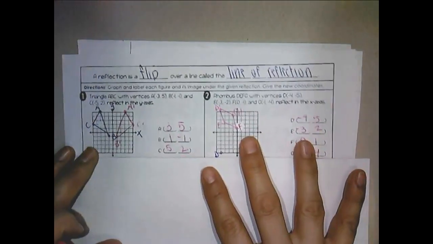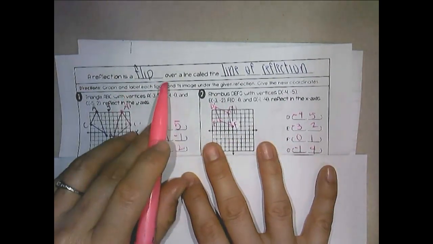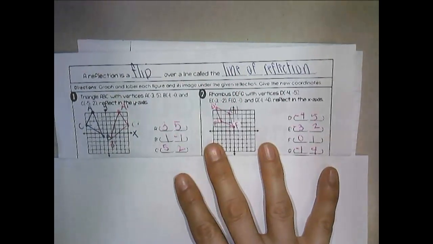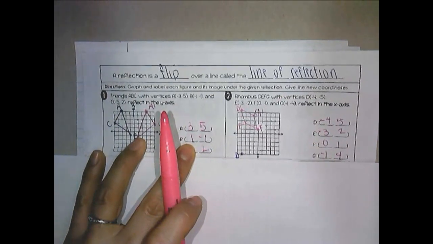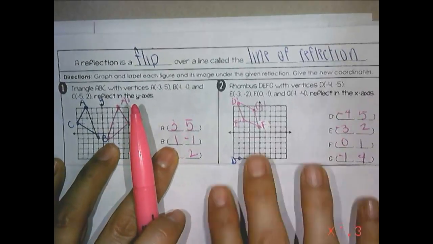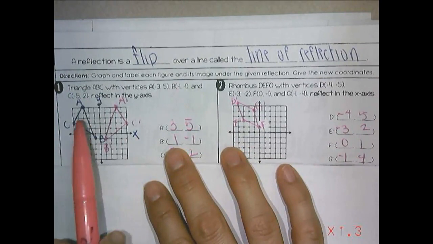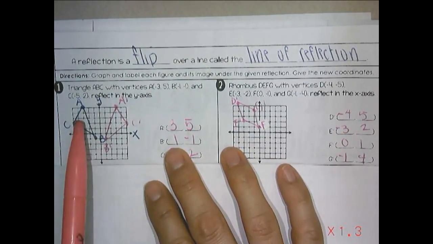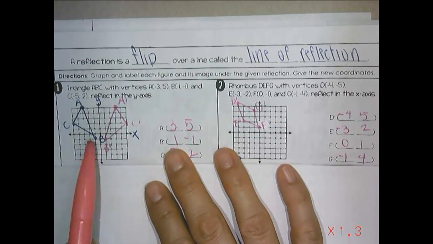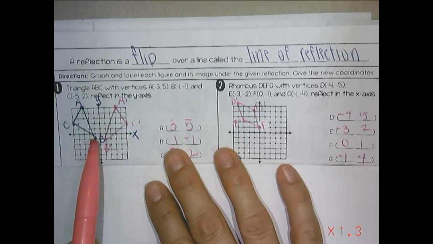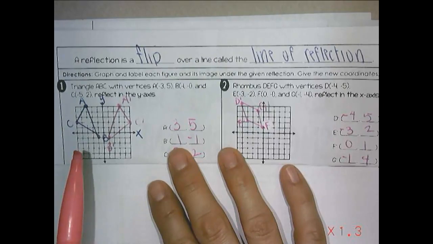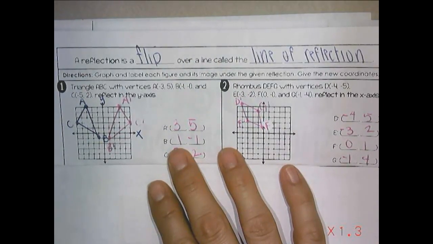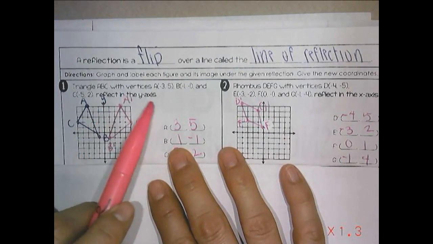A reflection is a flip over a line called the line of reflection. So, right here, we have triangle ABC. I did the original in blue, and hopefully you can see that. Let me see if I can zoom in just a little bit without cutting off the paper. And I went ahead and graphed that. A at (-3, 5), B at (-1, -1), and C at (-5, 2). And I went ahead and labeled those. Remember I told you it's really important to label those. And it says reflect over the y-axis.